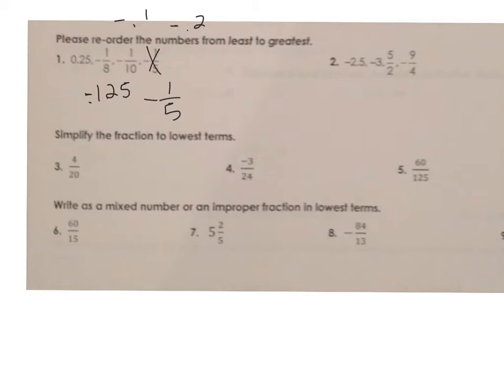Next, I would have a negative 0.125, which is a negative 1/8. Next, I would have a negative 0.1, so that would be our negative 1/10. And then finally our 0.25, our only positive value. So that would be the answer for number 2.